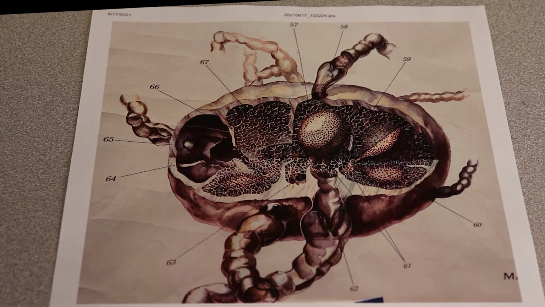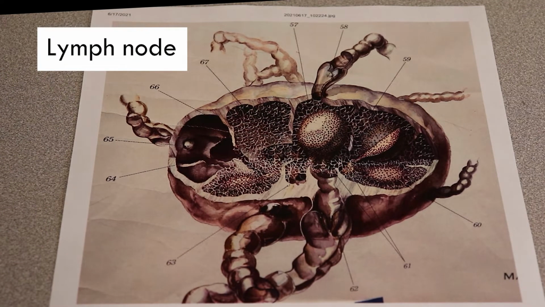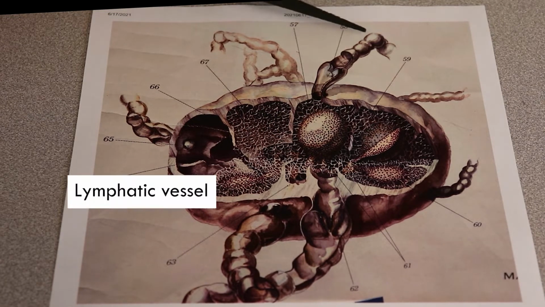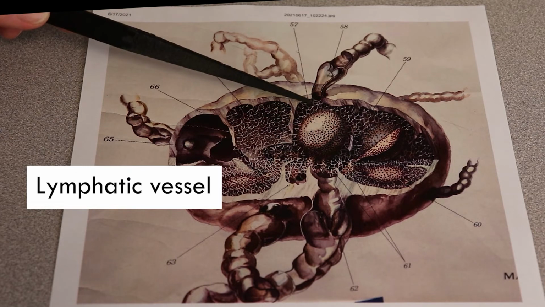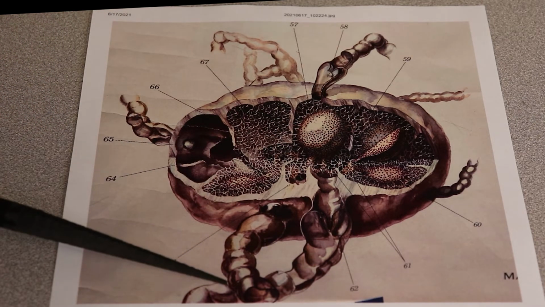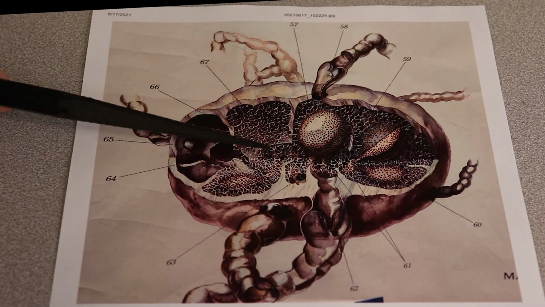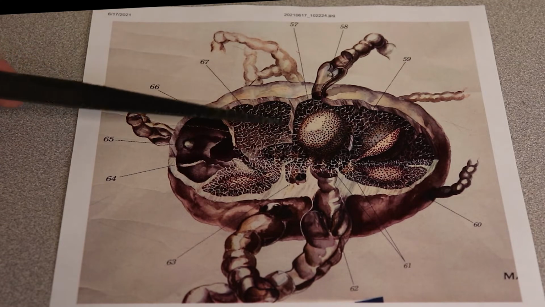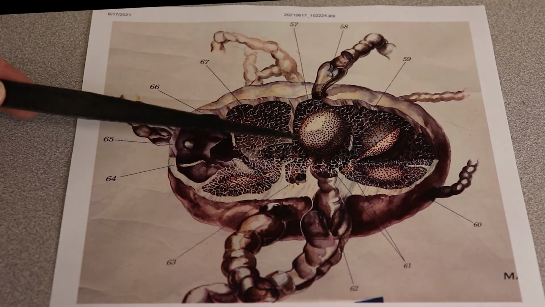This is an enlargement of one of those lymph nodes that we pointed out. Remember that the lymph nodes are considered a lymphatic organ. Okay, and they have lymphatic vessels emptying into them, and they have lymphatic vessels leaving them. And inside the lymph nodes, we have part of our surveillance system of the lymphatic system, and that includes B cells and T cells.